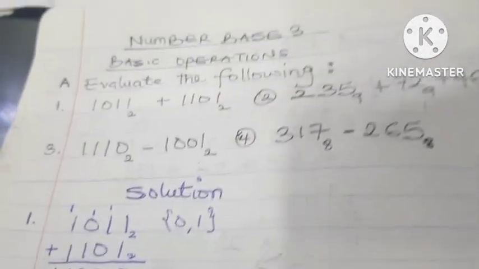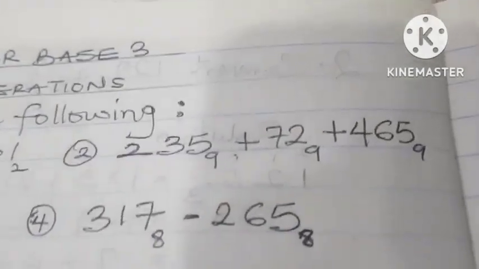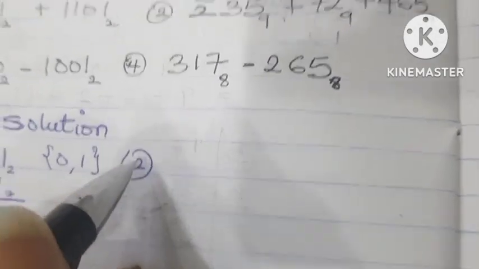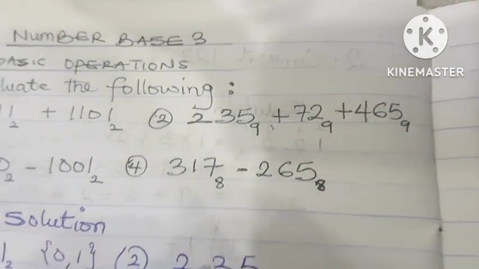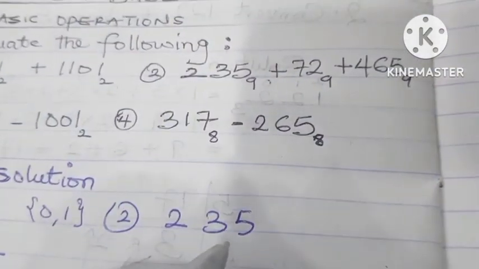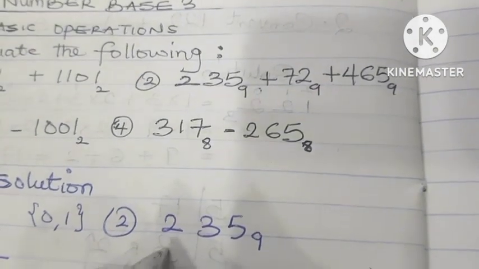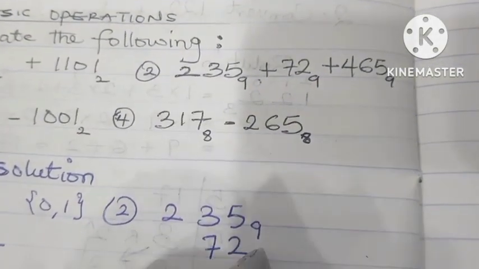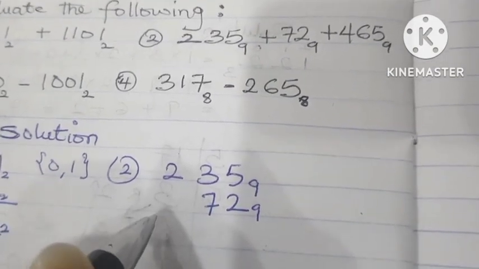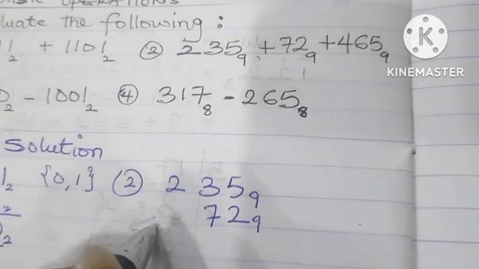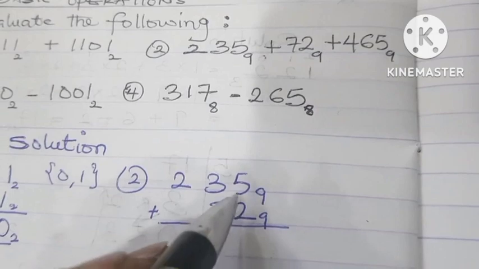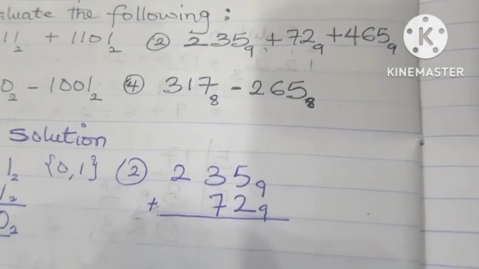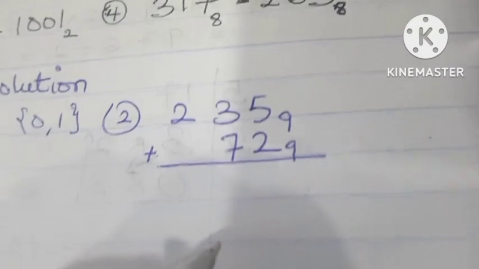So we are going to use the same method for the second question. Here we have question 2: 235 base 9, then we have 72 base 9. It is advisable to take two numbers at a time. Instead of adding everything together at once, you can add 2 together first, then get the answer and add it to the third one. So that's how I'm going to solve this question.